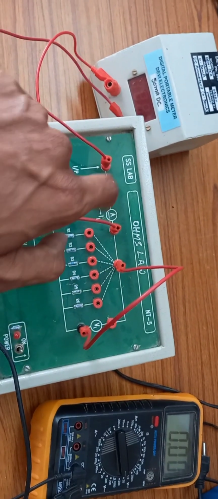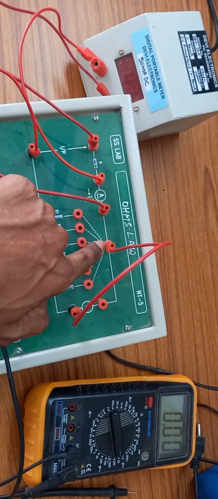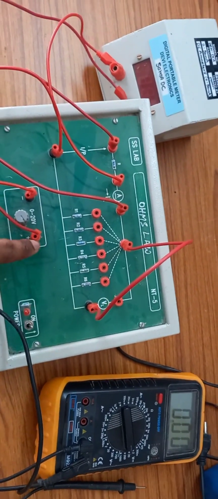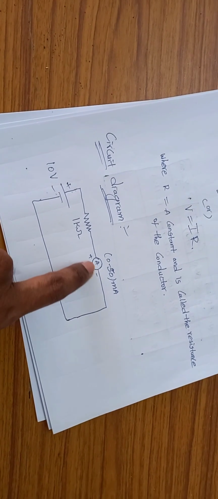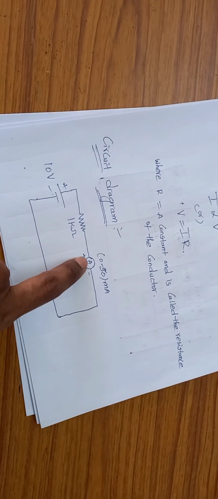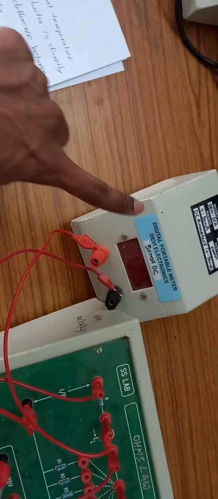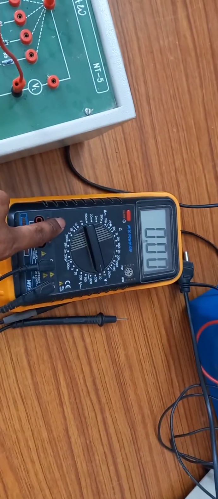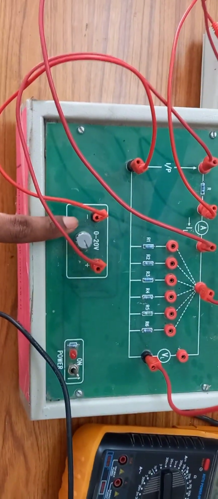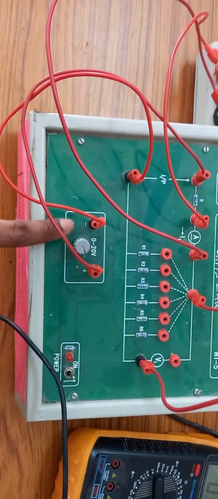Then I connect directly to the power supply. The same circuit is used to measure the current using a milliammeter, a 0 to 150 milliammeter. I have also taken one multimeter to measure how much power supply voltage I am giving.